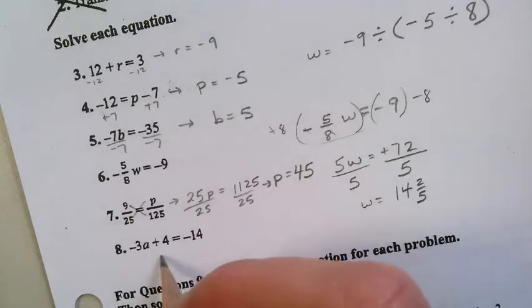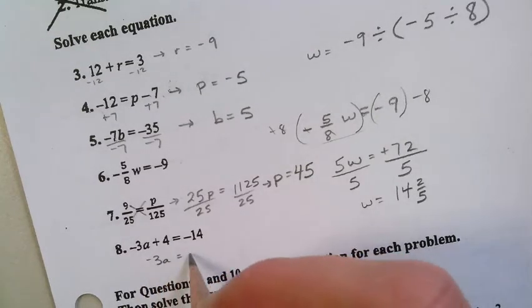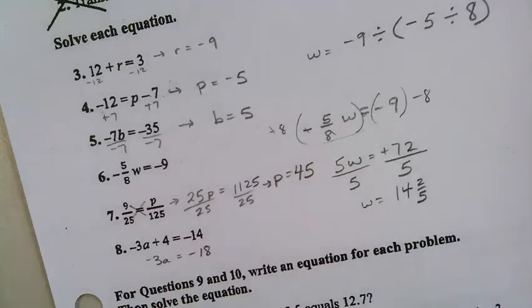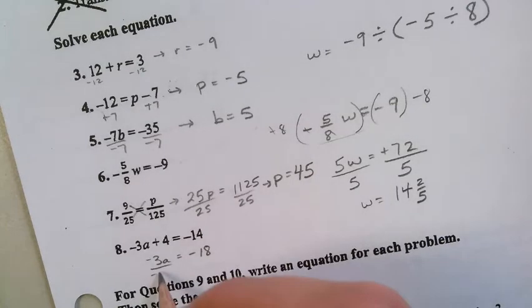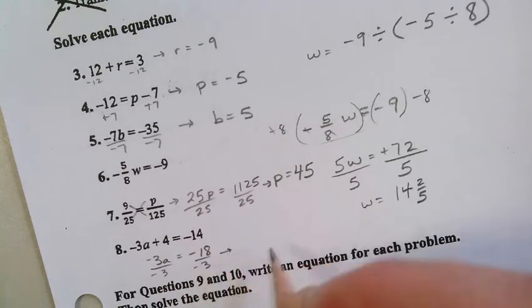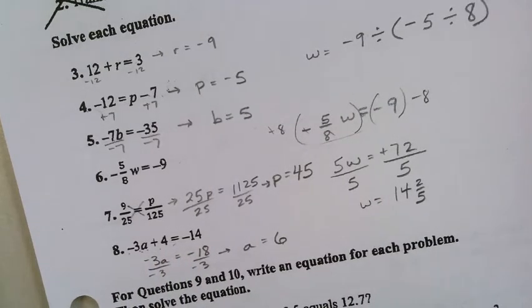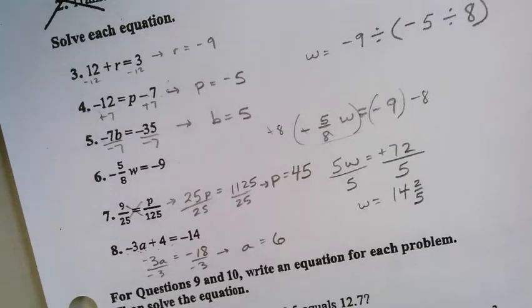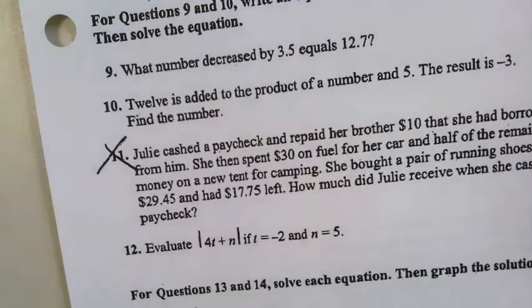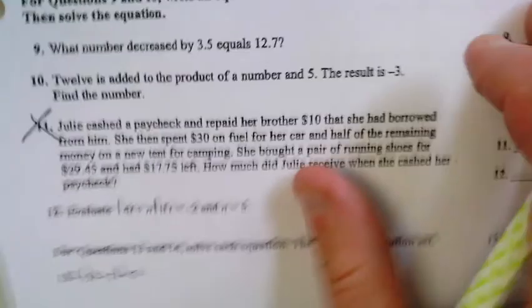Here, I'm going to subtract 4 from both sides. Subtract 4. I'm going to divide through by negative 3. I end up with A equaling a positive 6. Now let's plug this back in. Negative 3 times 6 is negative 18, plus 4 is negative 14. So again, make sure you're checking your work. These problems are too simple to not get correct on your test, okay? The next set of questions, raising this up just a smidge, it says this.